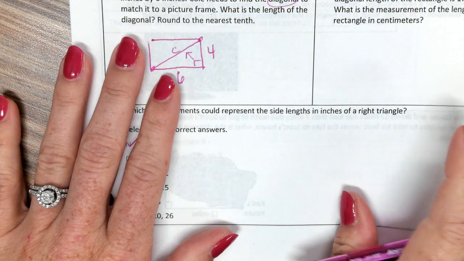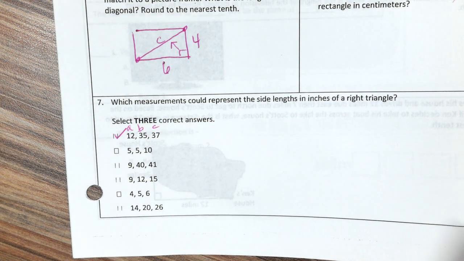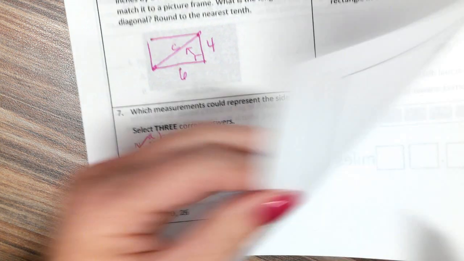Now, there are 2 questions on the multiple choice that are confusing. So I'm going to go over them. So go to number 4 on the multiple choice.